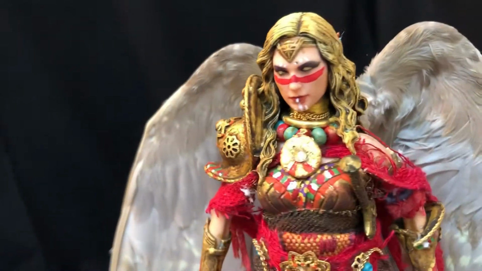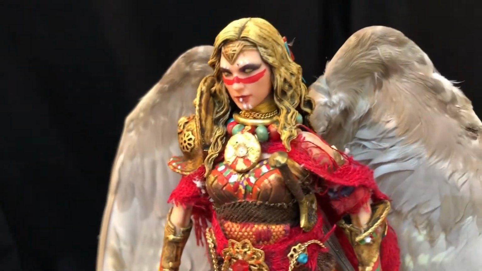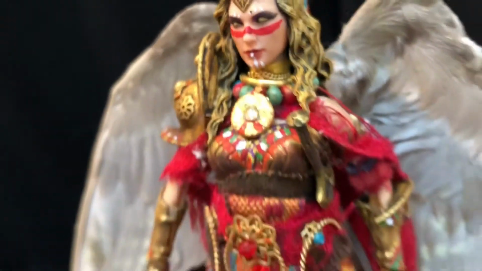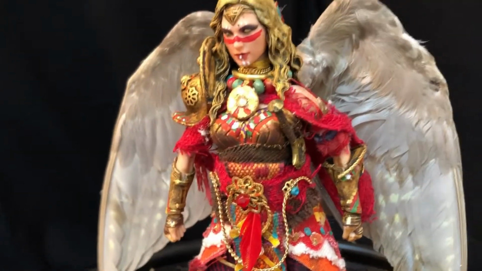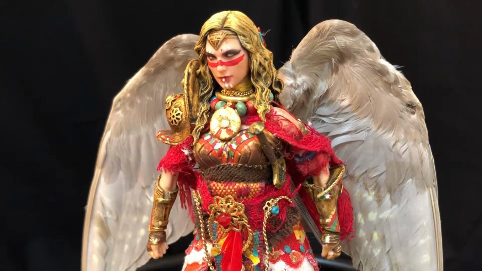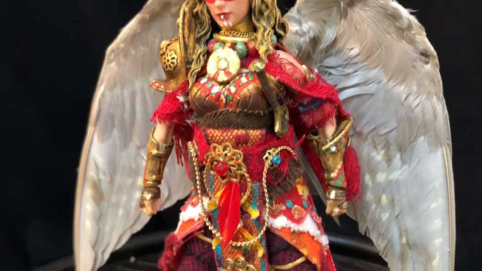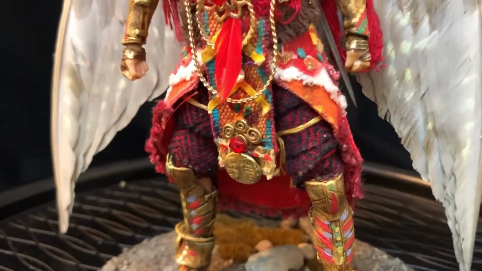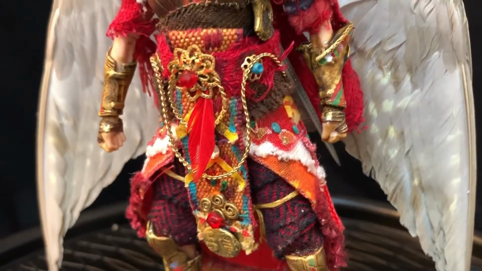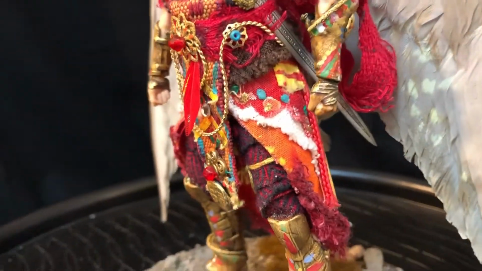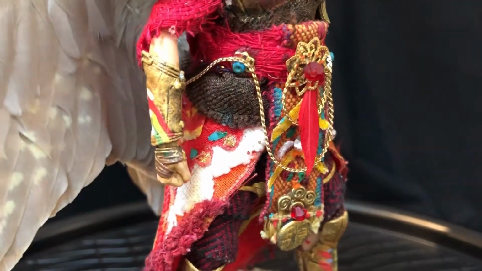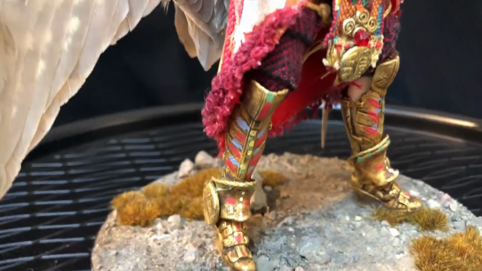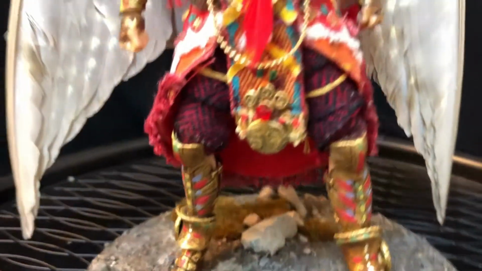So this figure is actually a Wonder Woman figure. You might recognize Gal Gadot's likeness. So starting with something somewhat close, right? And then all of this stuff is fabric, fabric paint, beads, jewelry making materials, paint, clay, and model paint.